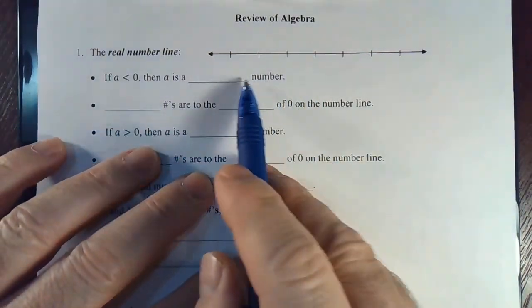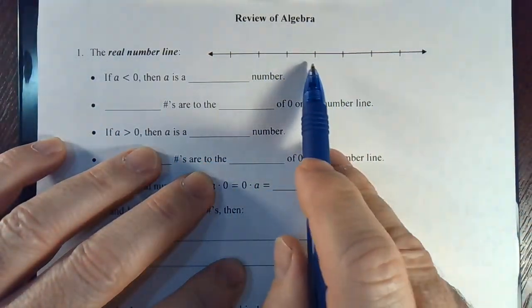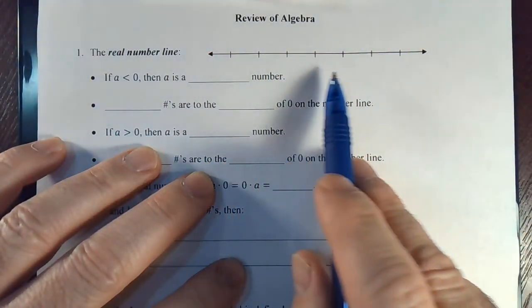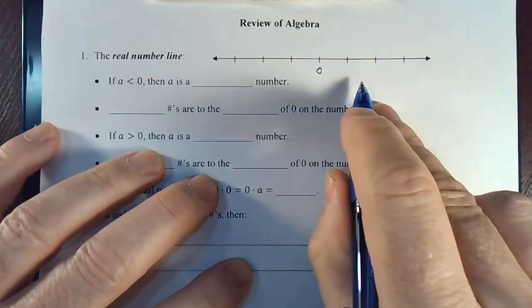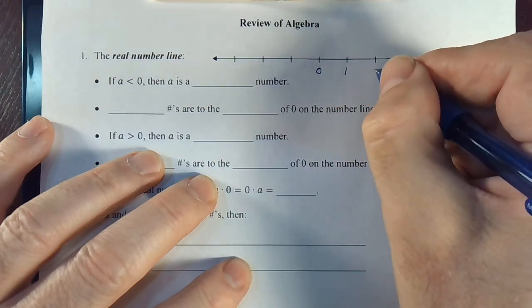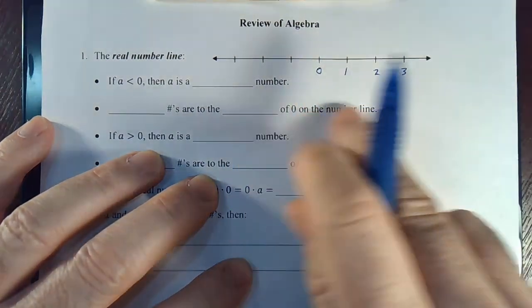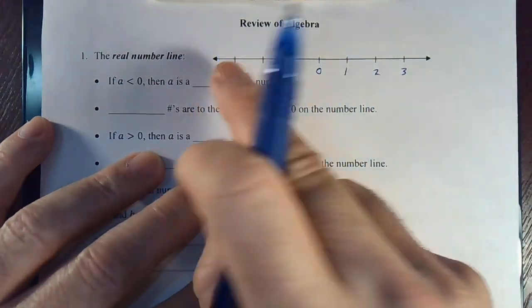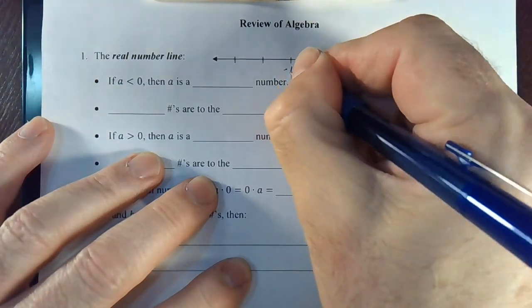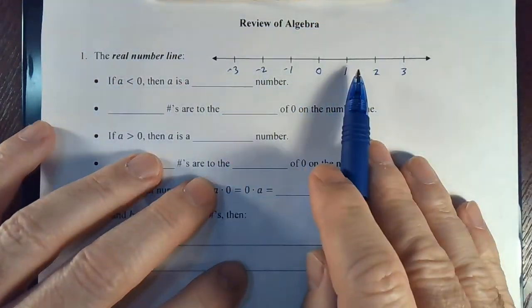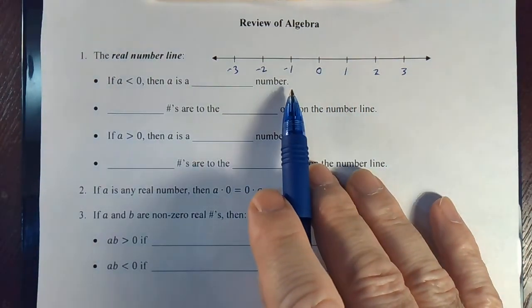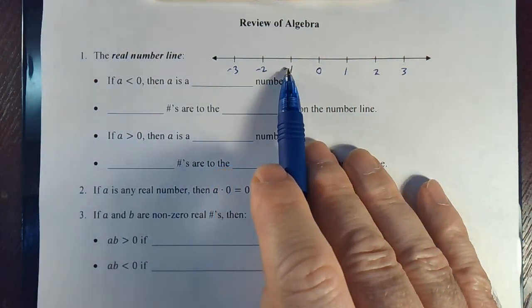The real number line looks something like this, and we can put the nice whole numbers, integers here by every notch. I'll put the 0 right here, and then to the right I'll go positive 1, positive 2, positive 3, and so on. And then to the left we'll go with negative 1, negative 2, negative 3. The number line represents every single real number. It's not just these that we labeled.